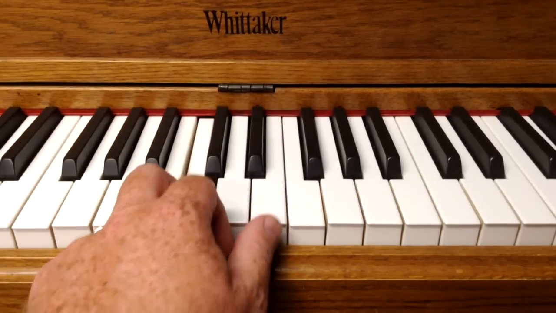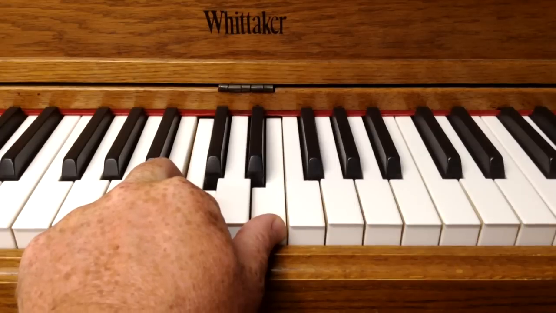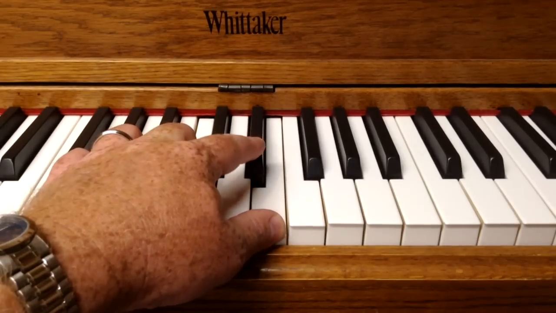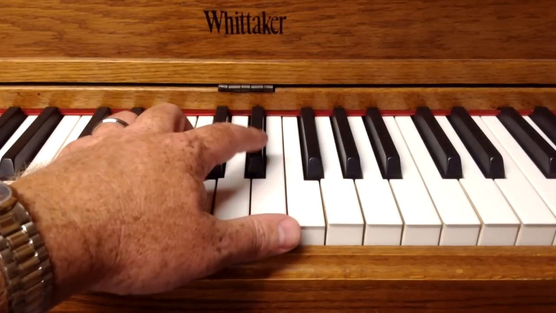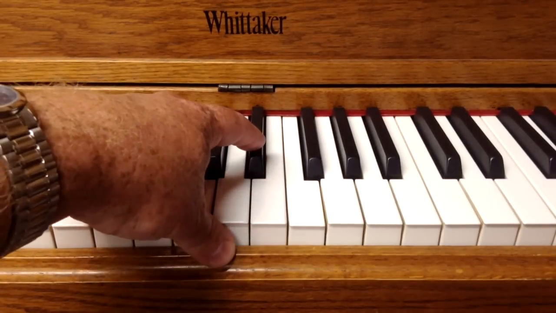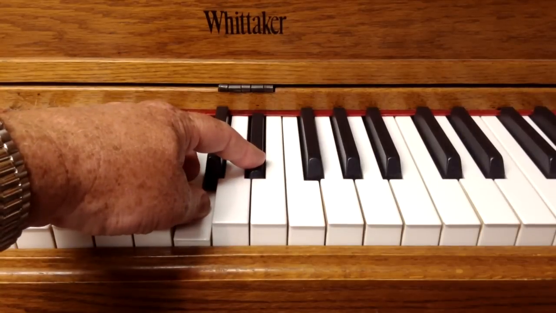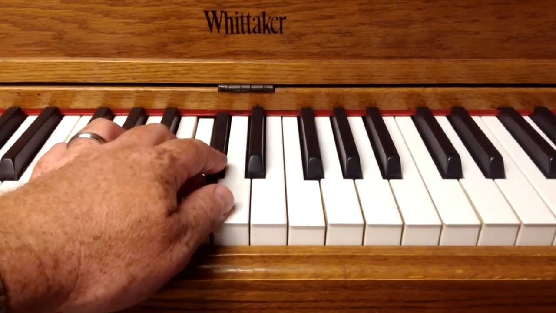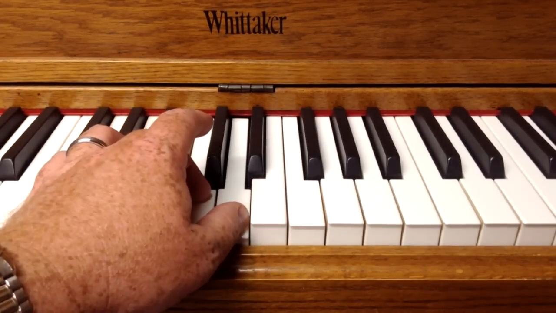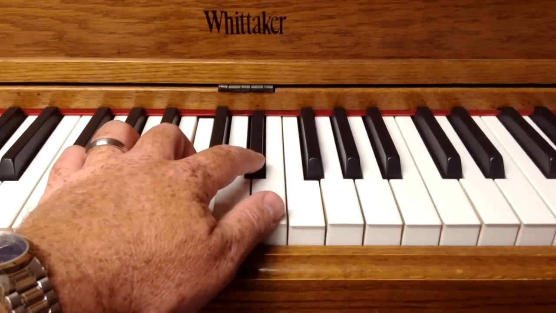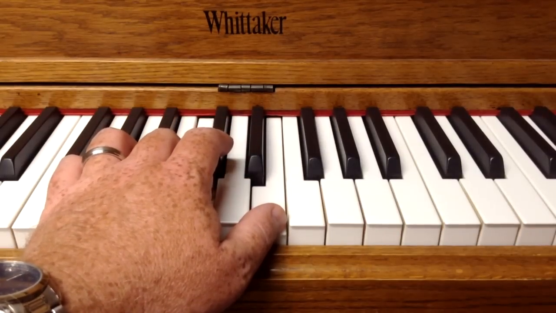Now C to E is a third, but it's a major third. If we go to the D sharp, or technically, if we're going to call it a third, E flat, that's going to be a minor third. So we've got minor second, major second, minor third, and major third.